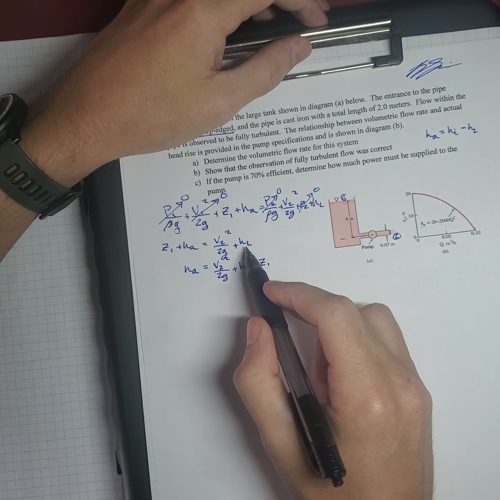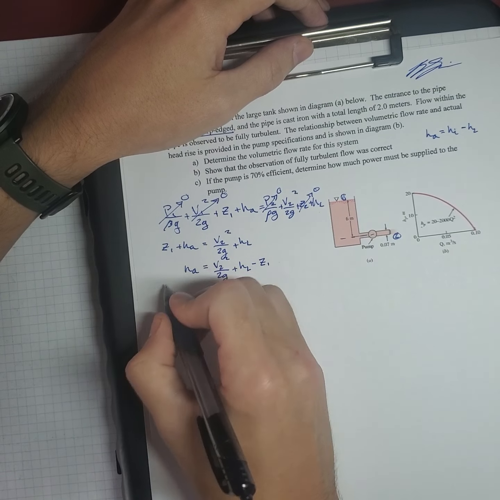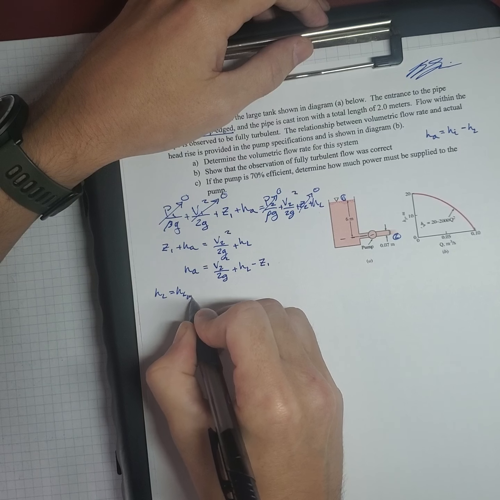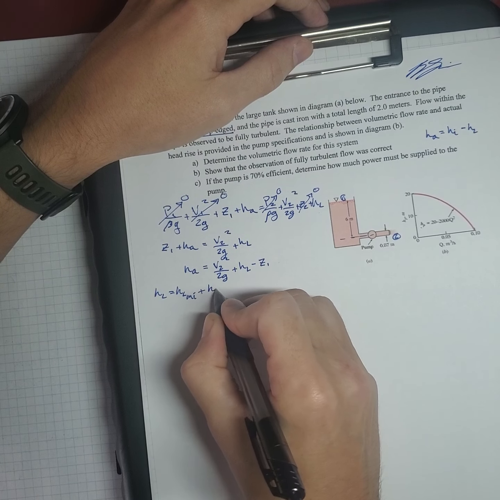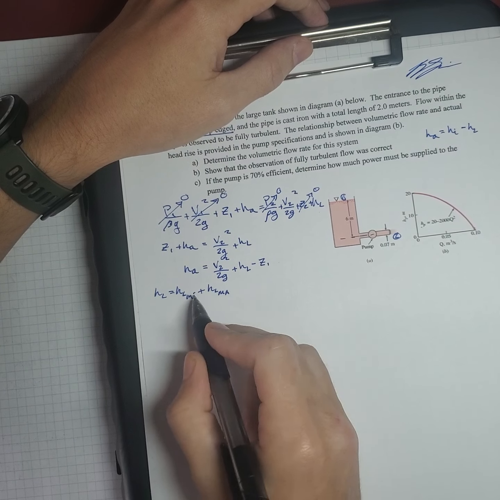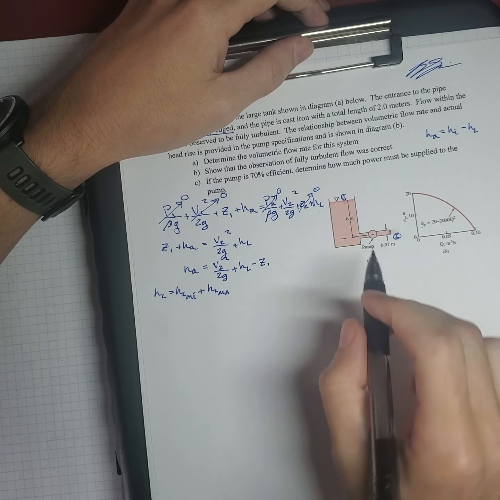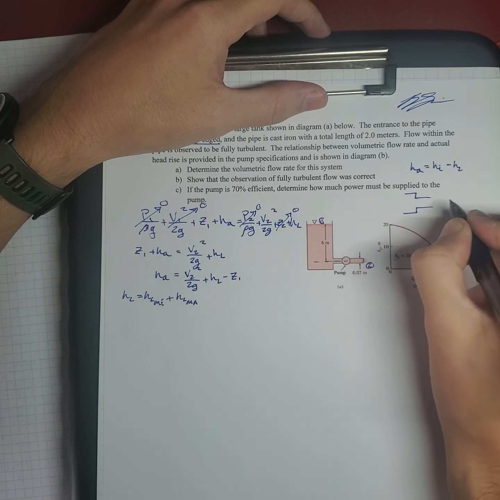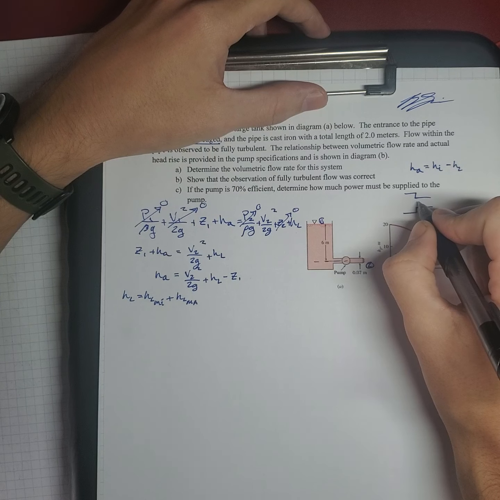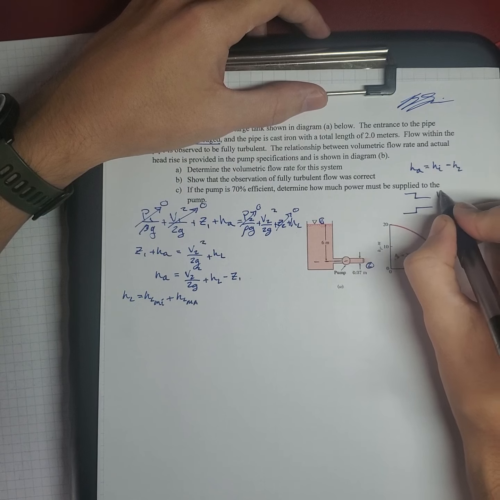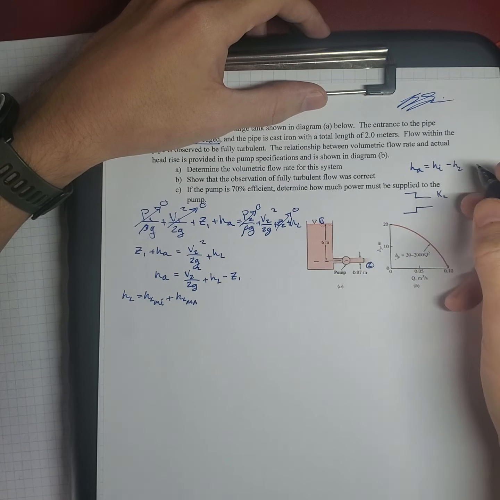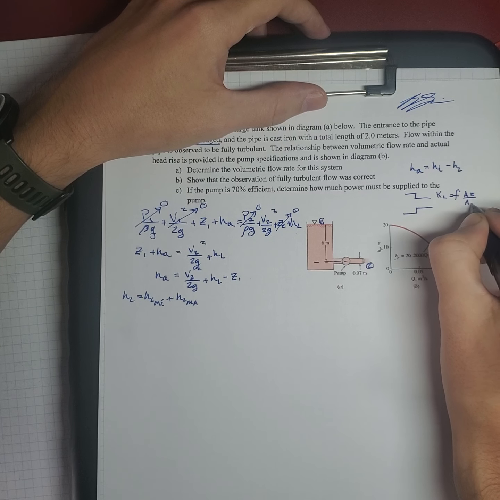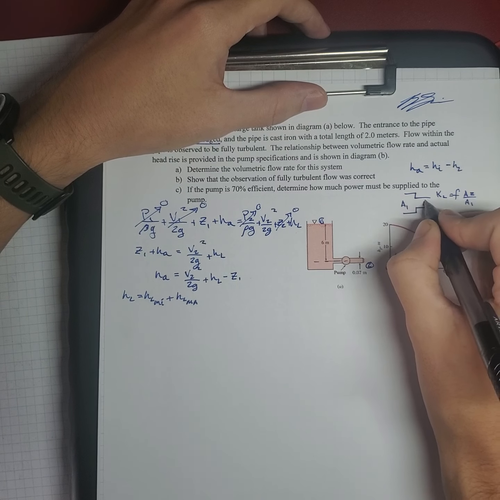Now let's focus on the losses, both minor and major. The total head loss given in this equation will be equal to the head losses, I'll call that minor, and the head losses major. The minor head losses will be due to the contraction, and in figure 8.26 in the textbook, it is shown that the loss coefficient for a sudden contraction is a function of area 2 over area 1, where this is area 1 and this is area 2.